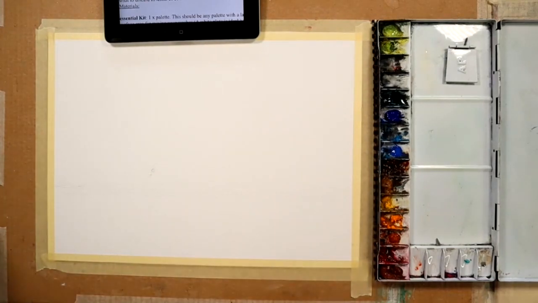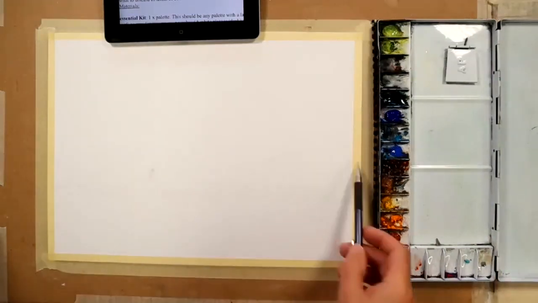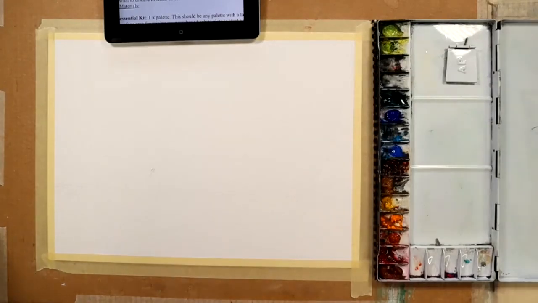At the end of the day, particularly in landscapes, it's often a case of what feels right. As I say, as long as you avoid dividing the paper 50-50. Right, let's crack on with this.